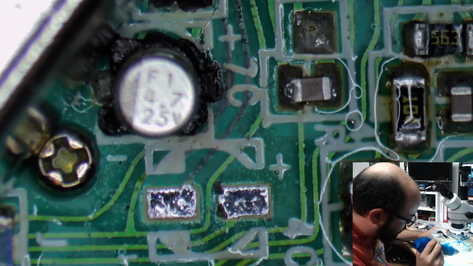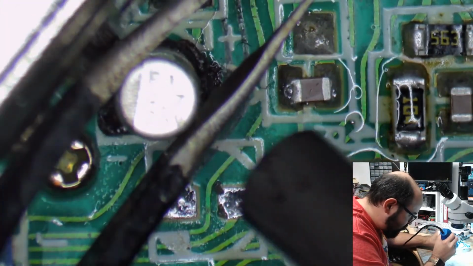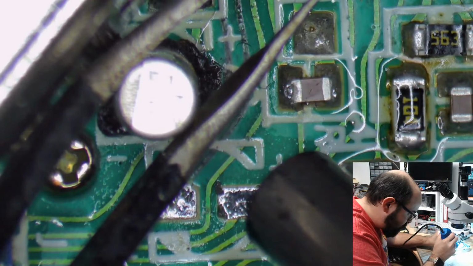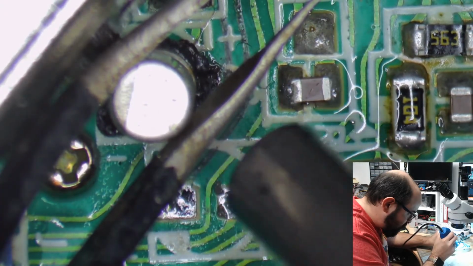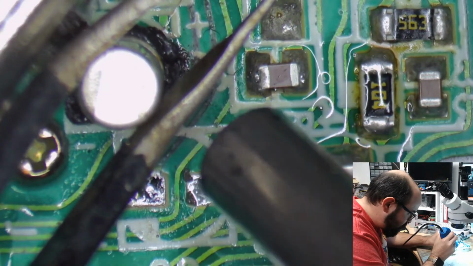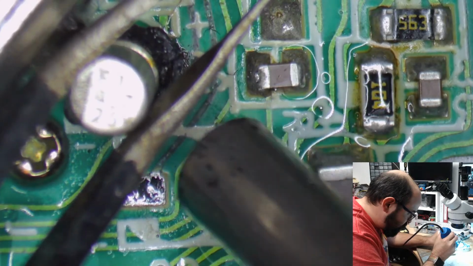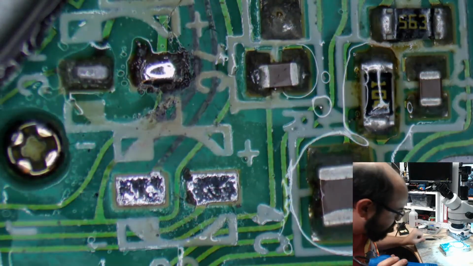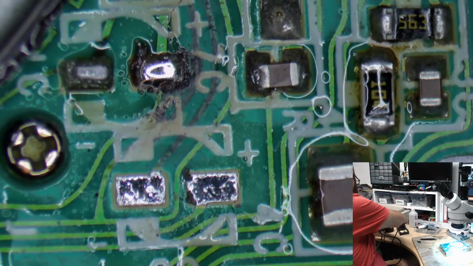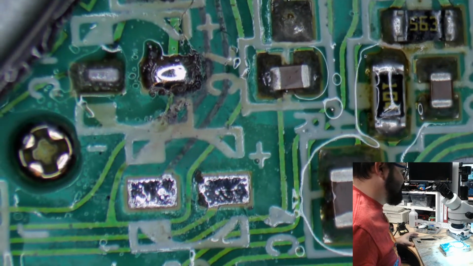This one just does not want to come off. All right. Pretty uneventful. Just some pops.